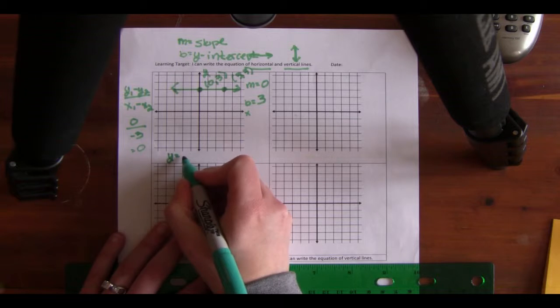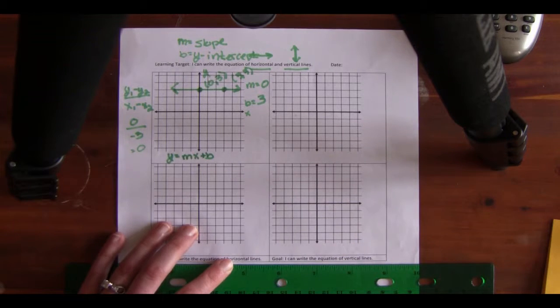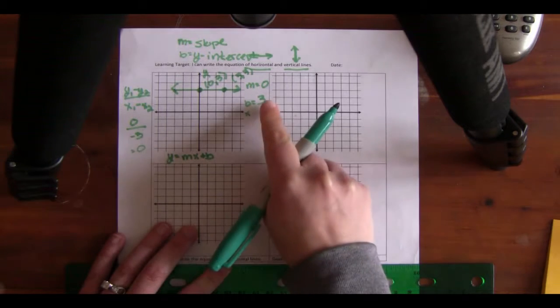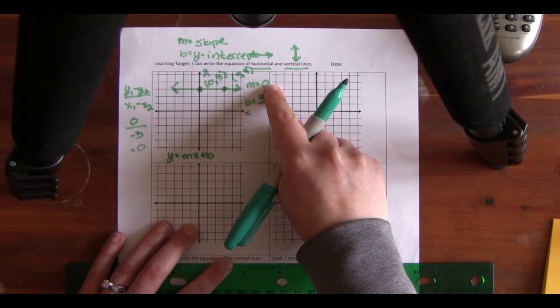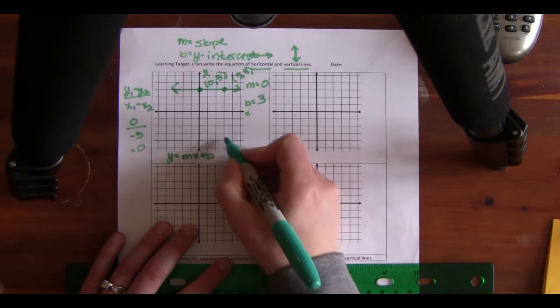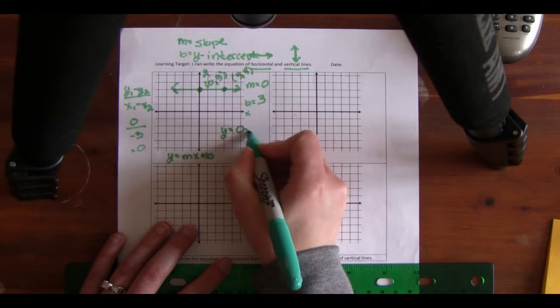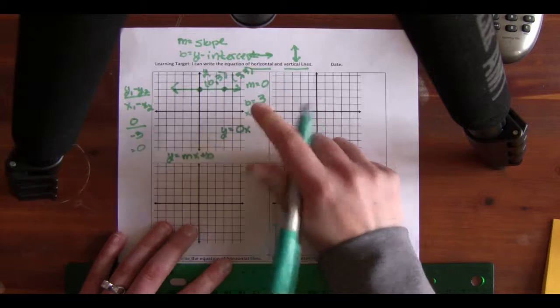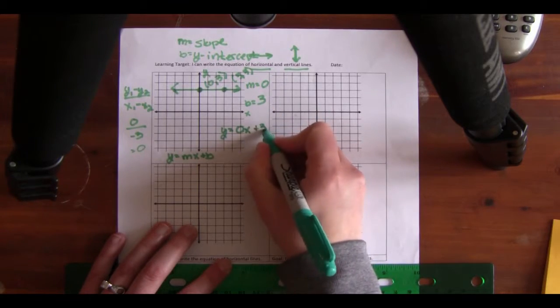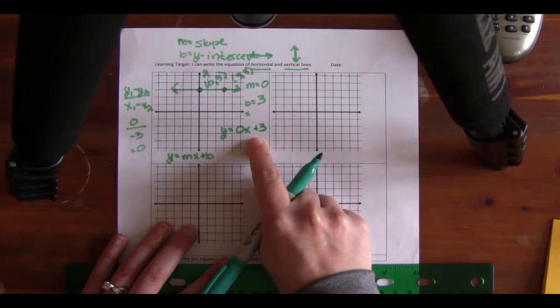Okay, hopefully you had y equals mx plus b. I think this goes back to our third goal from Friday. Now we have to substitute. In this case, we found our slope, where m is just 0. So I have y equals, I'm going to write it up here, 0x. Our y-intercept is 3. And now, this is not incorrect, y equals 0x plus 3.